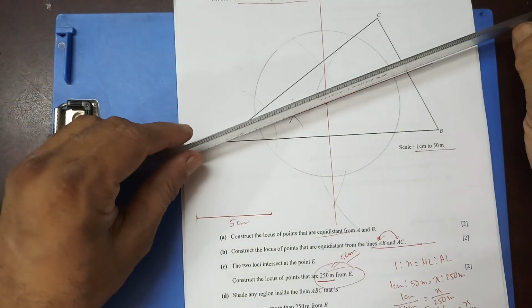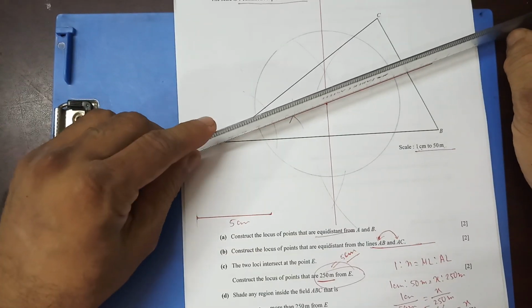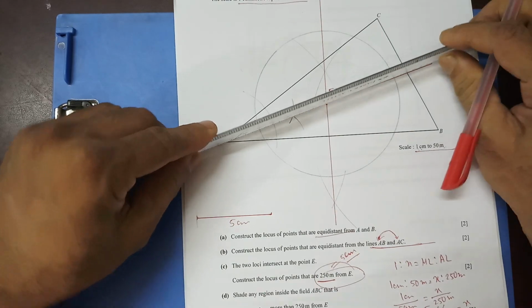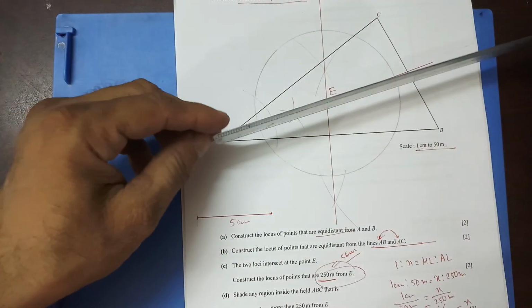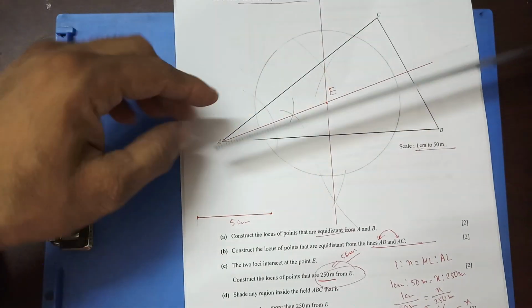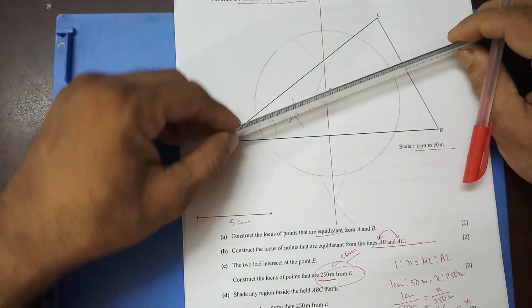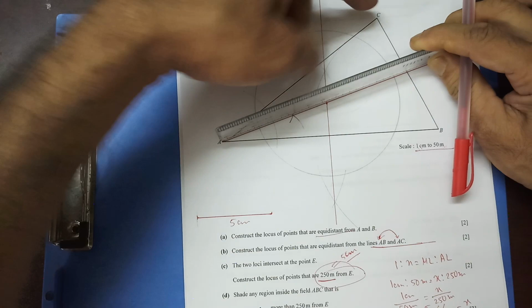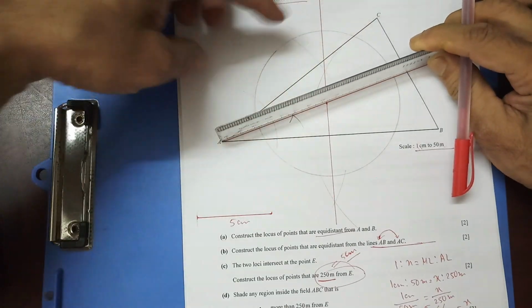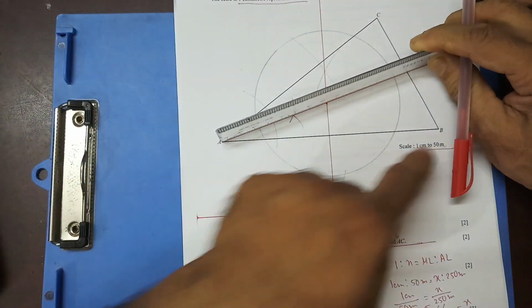Now this is my angle bisector. On this side, you can see that AC and AB are bisected. This angle is bisected by this line. This line divides this angle into two equal parts. So this side is closer to AC, and if it goes to this side, it's further than AC but closer to AB.